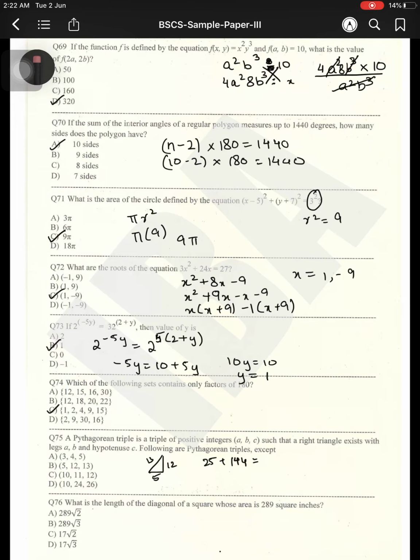Sorry, this is gonna be C, not B. This would give us 169, but if I take 10, 11 and 12, that would not give me 144, so it's gonna be C. Okay, he's asking to find the length. Now what do I do, if I had to find the length, I would test any option. So I take option C, 17. 17 multiplied by 17, 7 7s are 49, 7 1s are 7, so 289.